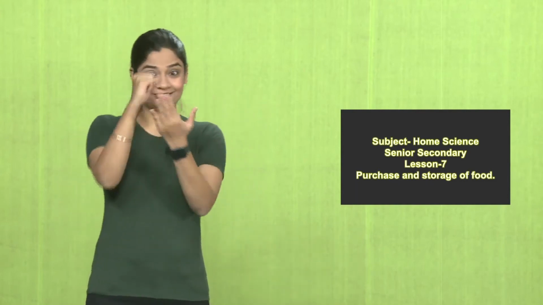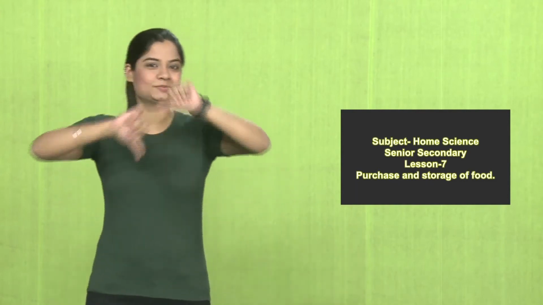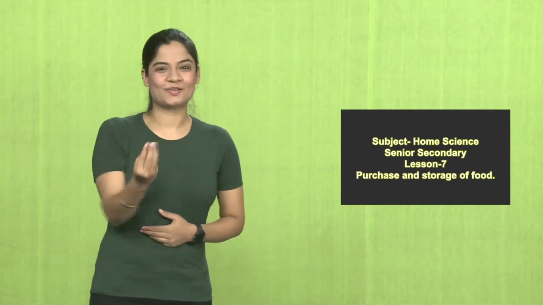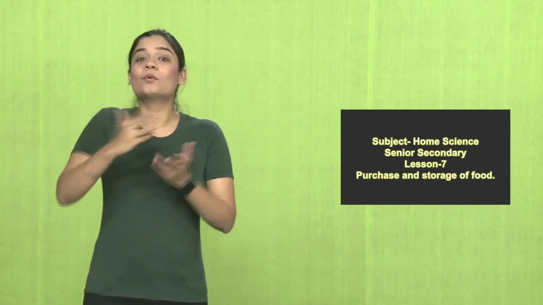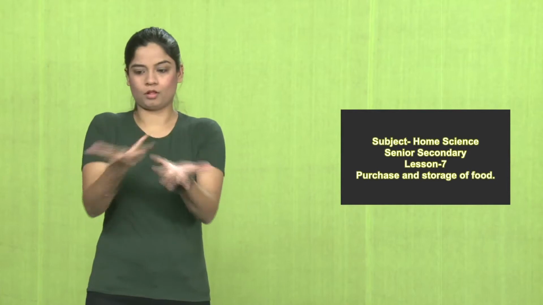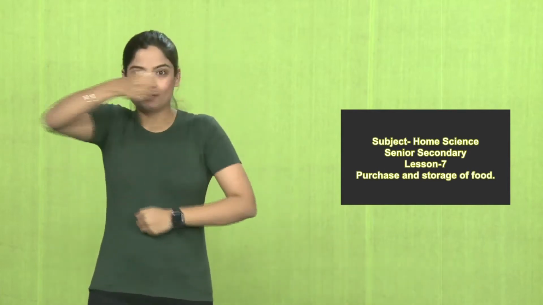The subject today is Home Science, lesson number 7. The title is Purchase and Storage of Food. We all need food for necessity. We buy the food from different places, and after buying the food, we have to store it in the right conditions, be it in the refrigerator or shelves, etc. We will discuss this in depth.